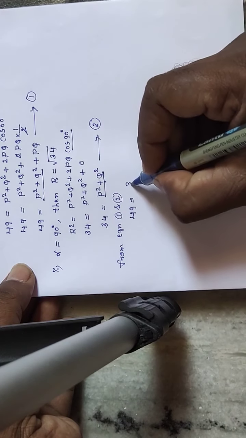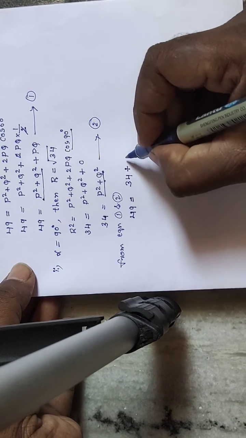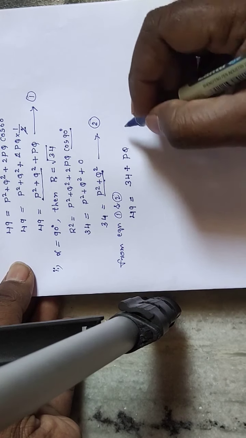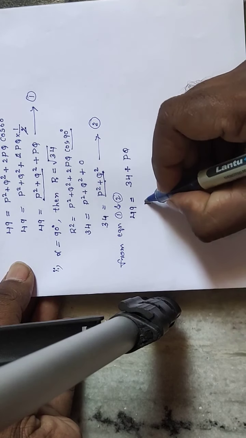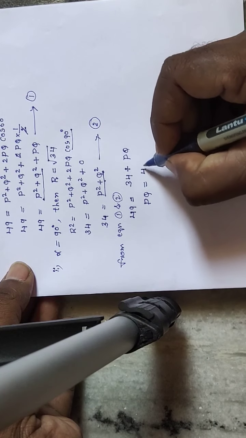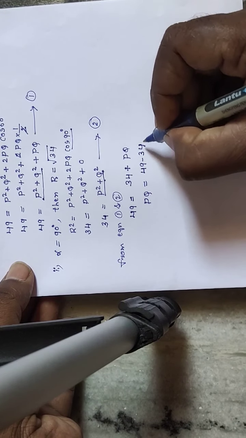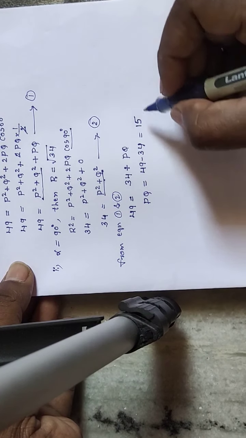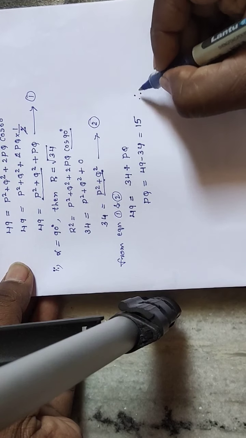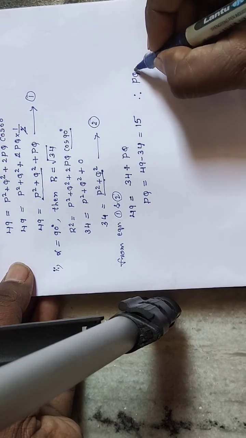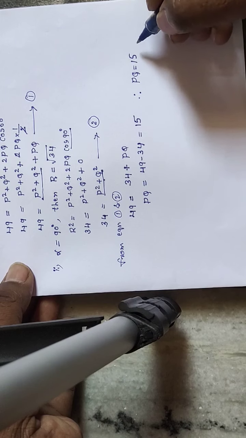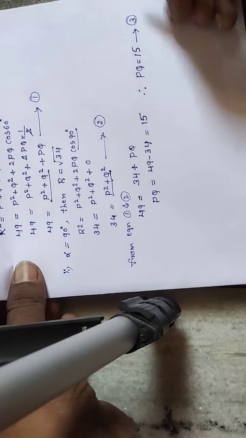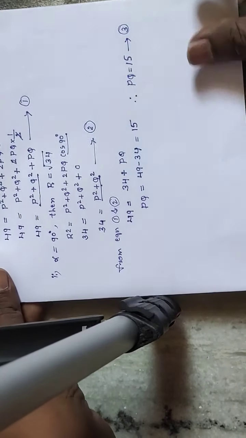So substitute this 34 in the first equation: 34 plus PQ. So PQ equal to 49 minus 34, which will be equal to 15. Therefore PQ equal to 15. Consider it as the third equation.